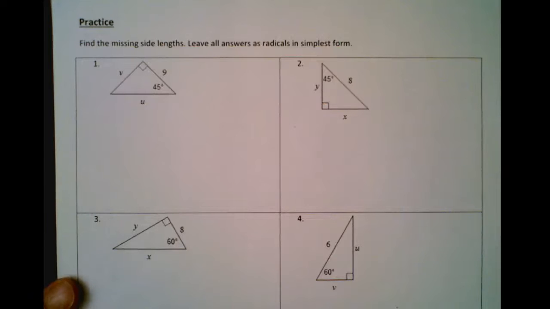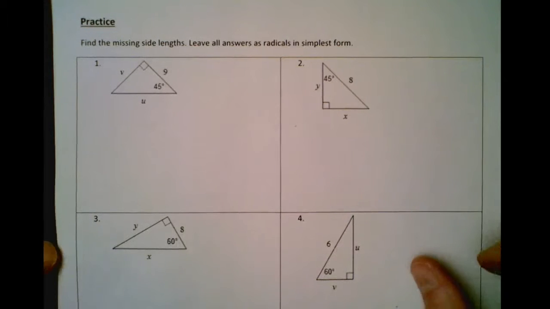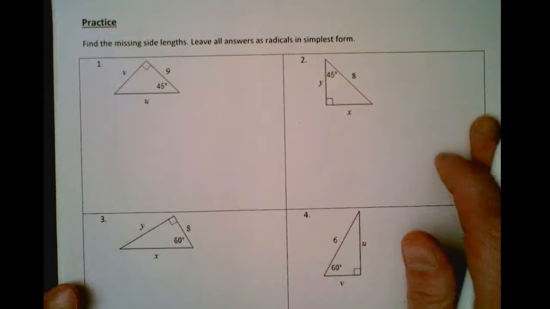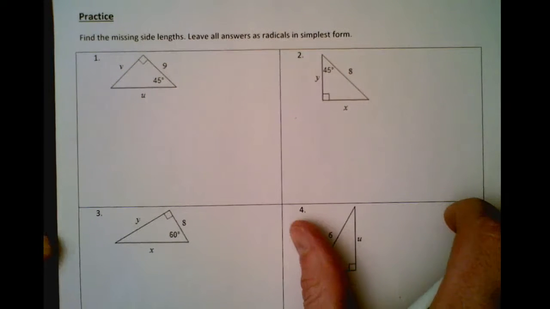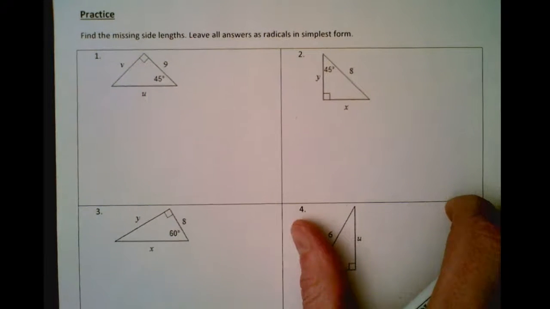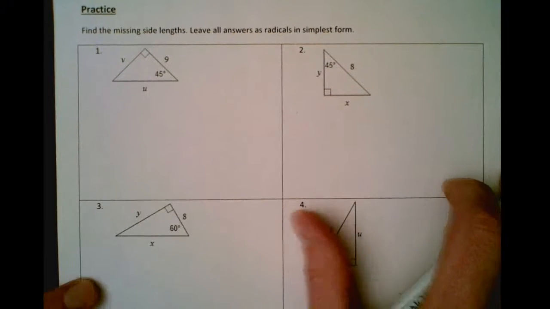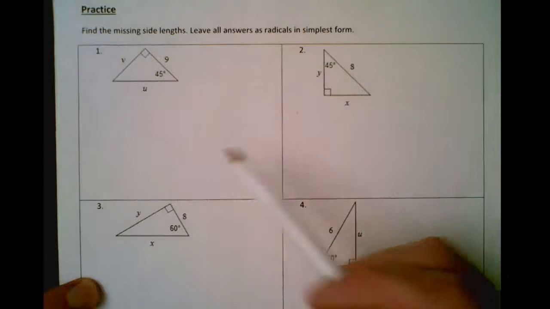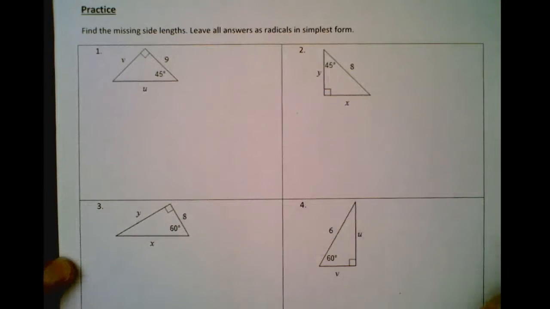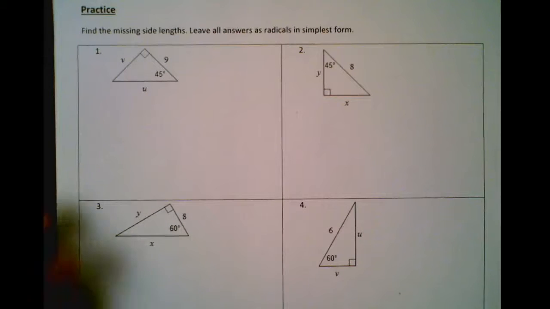Alright, so moving on to the last part of section 9.3, we're going to look at some practice problems here. If you feel up to it, go ahead and try these on your own, and then you can check your answers by watching the videos. Otherwise, just follow along. This first video is just going to cover examples 1 and 2, and then the next video will cover the others.